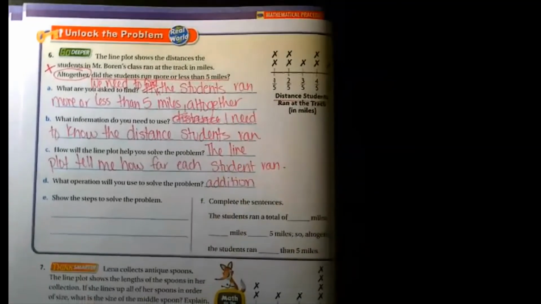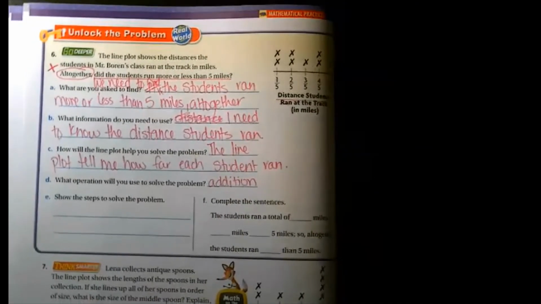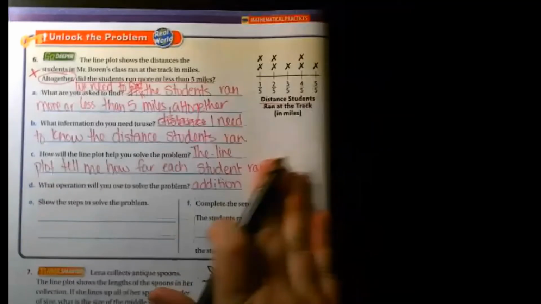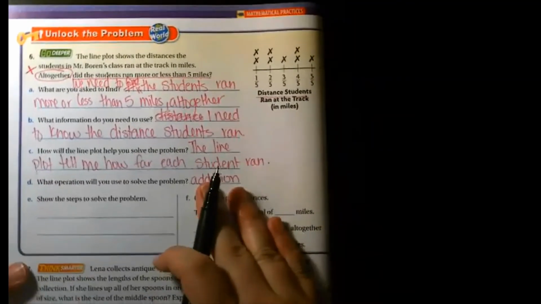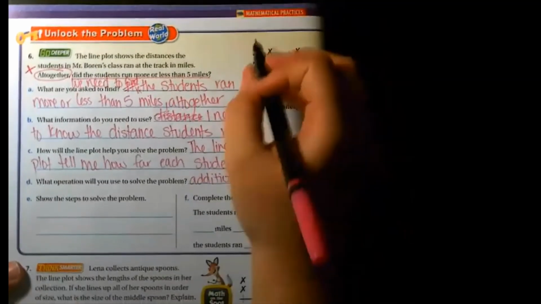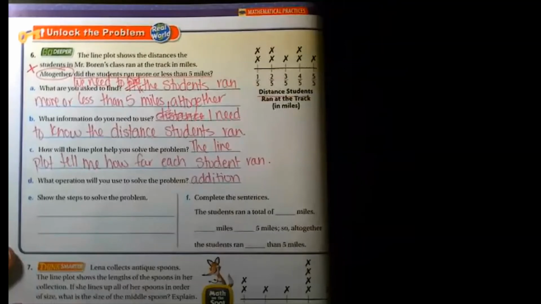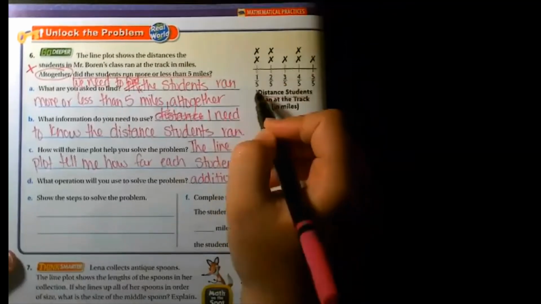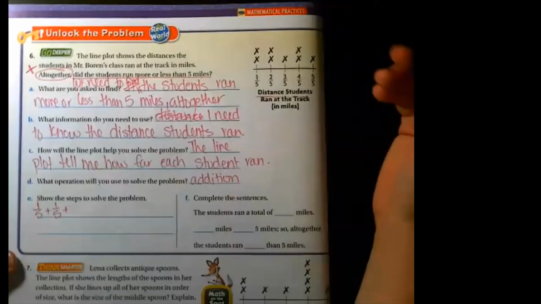Okay. Part E says, show the steps to solve the problem. So we're saying we're using addition, so then we would have to add up all of our check marks, which means I would start at my least one, add that fraction for every time I see an X. So with 1/5, I see two X's. So I would write 1/5 plus 1/5 plus, remember I'm adding all of them together.